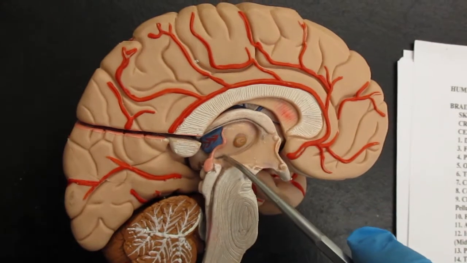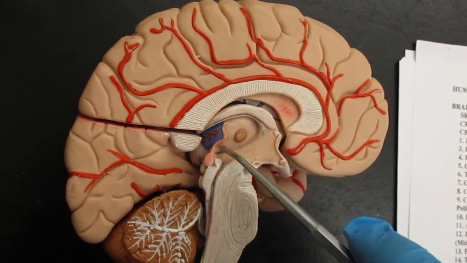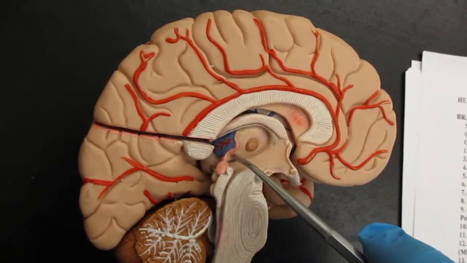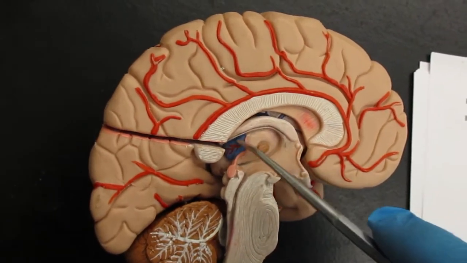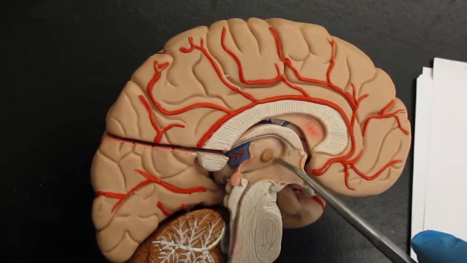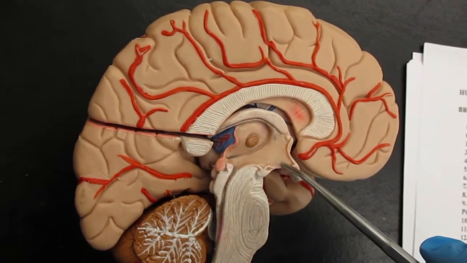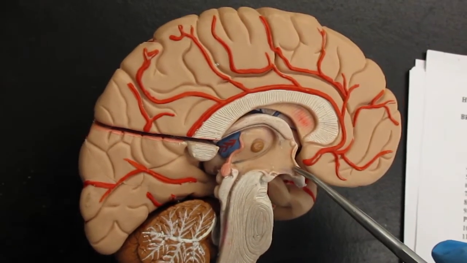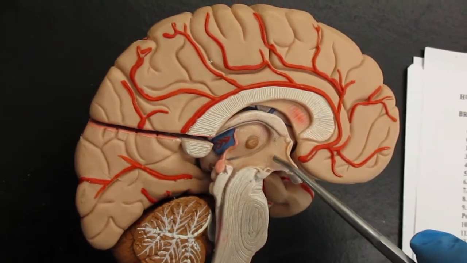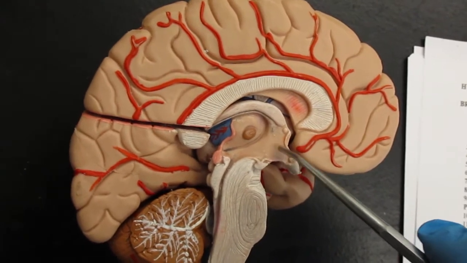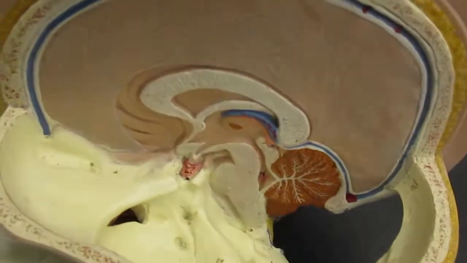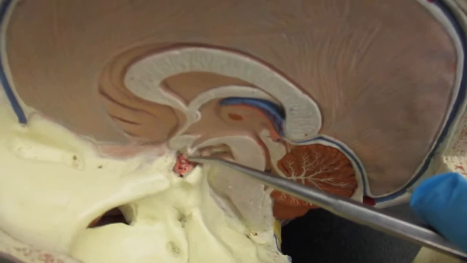This structure right here that I'm circling around, that would be the thalamus. This triangle structure inferior to the thalamus would be the hypothalamus. Pituitary gland is not present, but you can see the pituitary gland right here. Here's the pituitary gland right here.